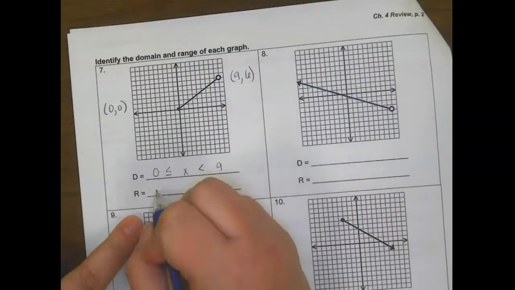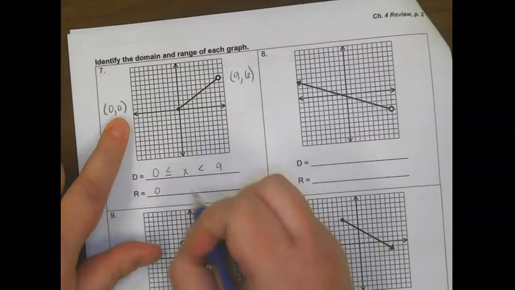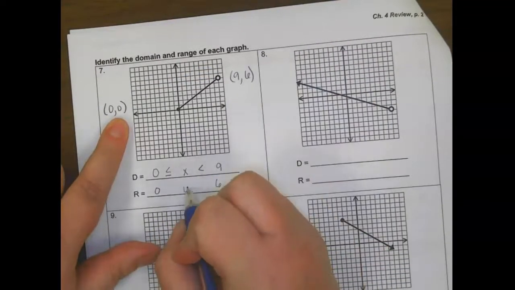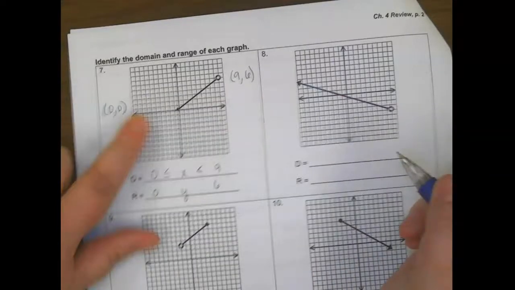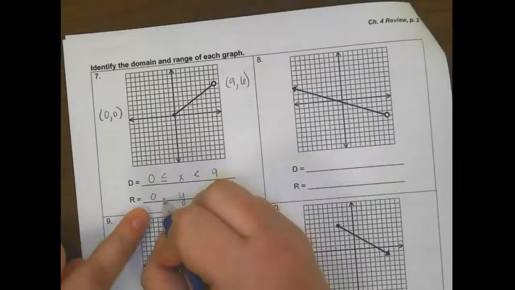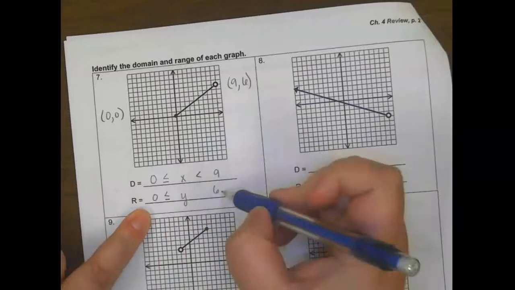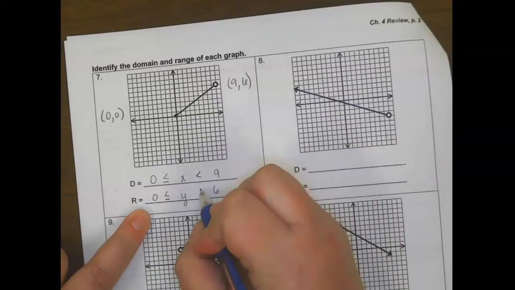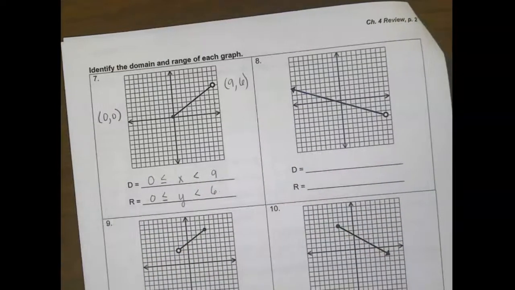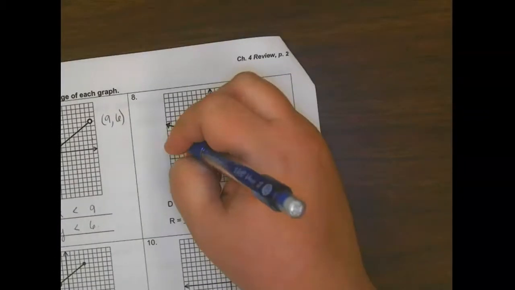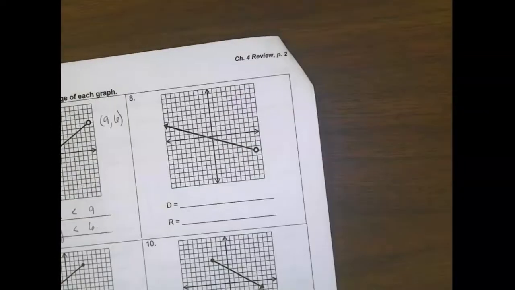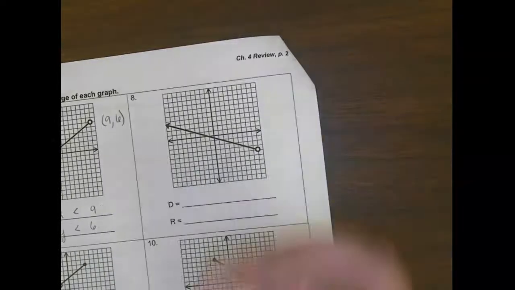Write my second points, 0, my y values, and 6. This is going to be my y. Again, this is closed, so it will have an equal sign. My y is getting bigger. You can see that because it gets bigger to 6. And it's open, so no equal sign. Let's look at the next one. This one has a line, so I'm not going to have a compound inequality. I'm just going to have an inequality.